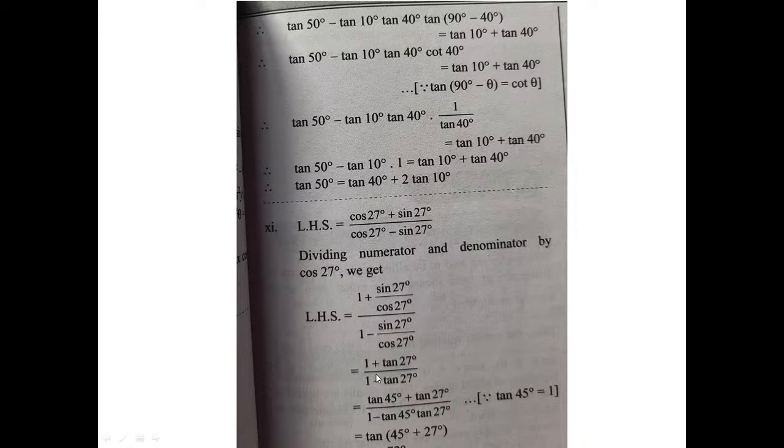So 1, which is equal to tan 45 degree, can be written as tan 45 plus tan 27 degree upon 1 minus tan 45 into tan 27. Okay, so we get tan of 45 plus 27, which is equal to tan 72 degree.